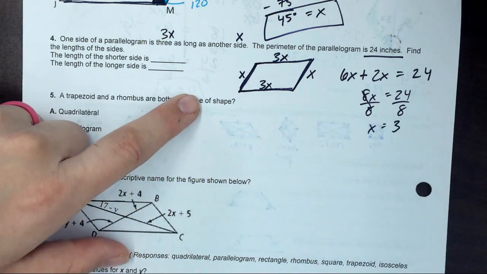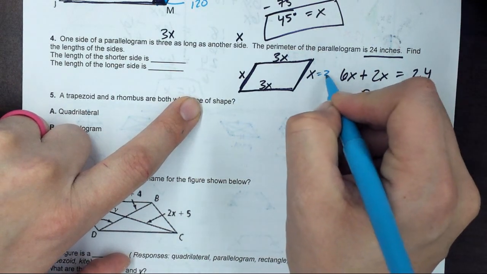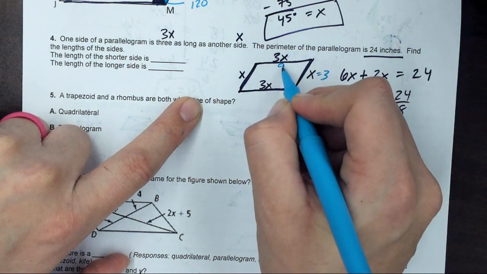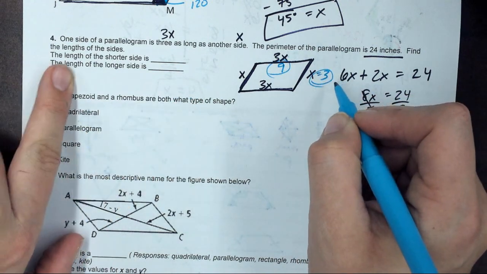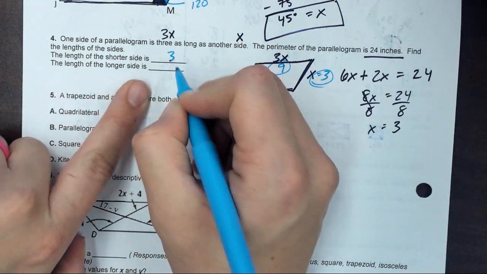So I go back into my problem here. This side then would just be 3. Up here would be 3 times 3, which is 9. Okay, so the length of the shorter side is 3. The longer side is 9.